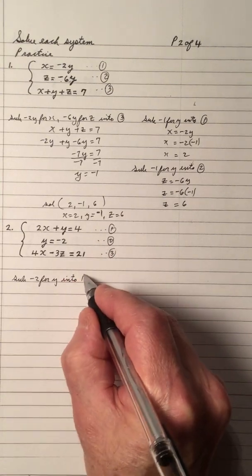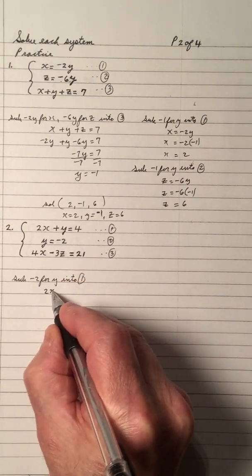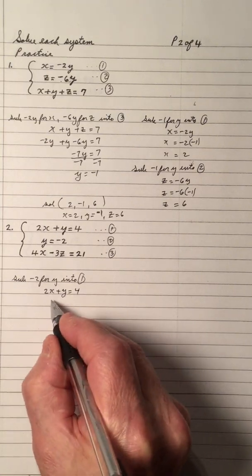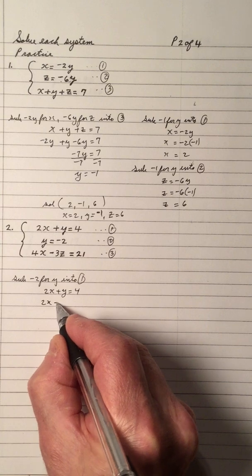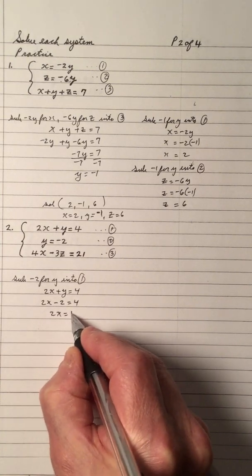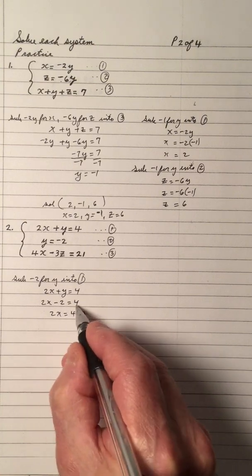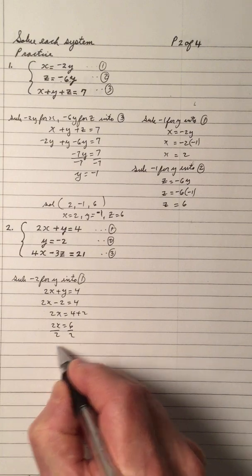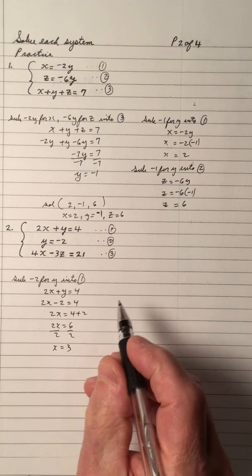So let's write down number 1 and sub negative 2 for y. So 2x minus 2 equals 4. 2x equals 4 plus 2, because you move it over and make it positive. 2x equals 6, divide by 2, x equals 3.